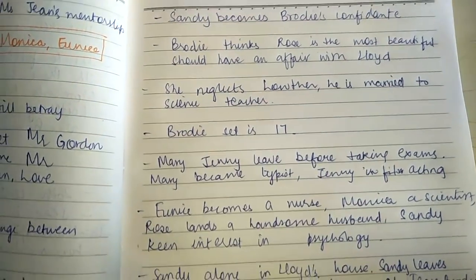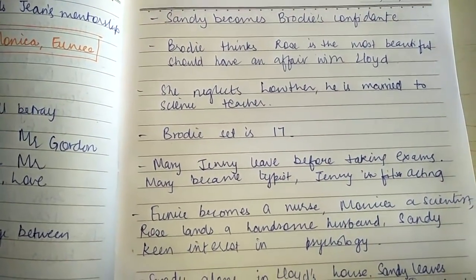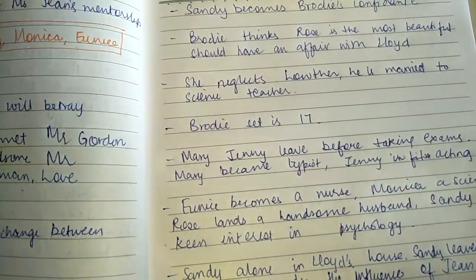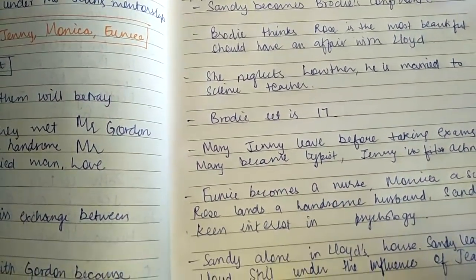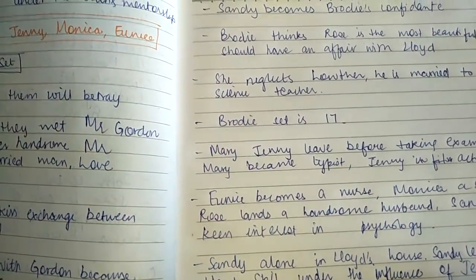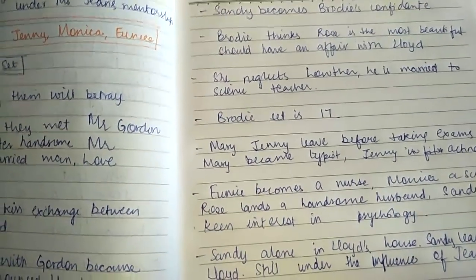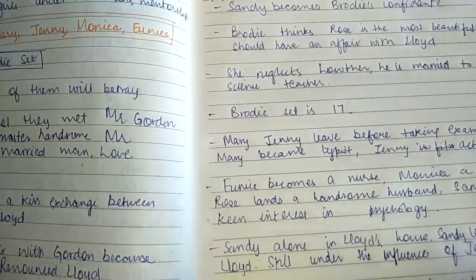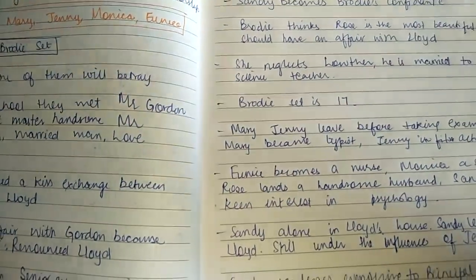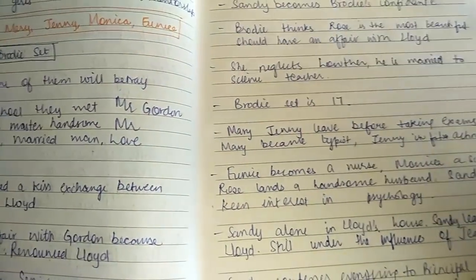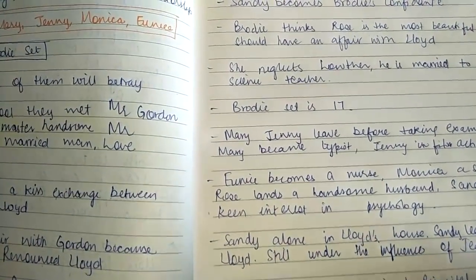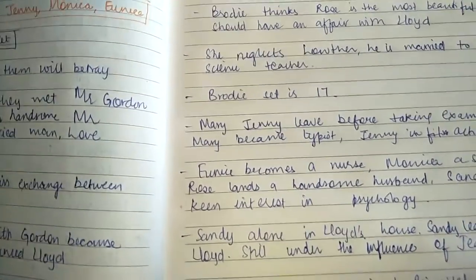And Miss Brodie thinks Rose is the most beautiful and she should have an affair with Mr. Lloyd. Basically she is influencing and taking decisions for their life as a guardian, but here she is not taking good decisions. She is just taking decisions which either she wants or she thinks will be good for her. And Brodie, in the meanwhile, neglects Lother, and Lother is now married to a science teacher.